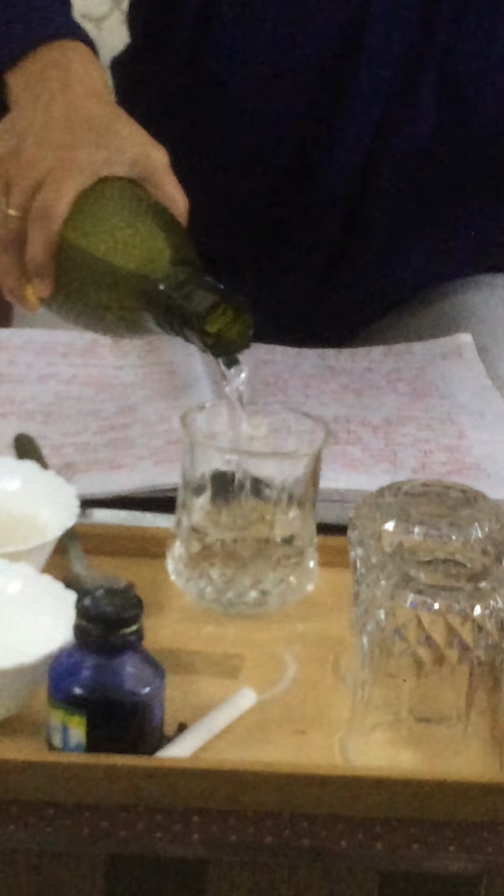Let us perform one more simple activity to understand this. How small are they? For this, again I am going to take some water. Now I am going to add a drop of ink into this.